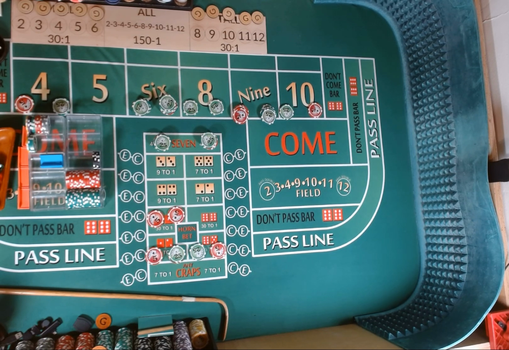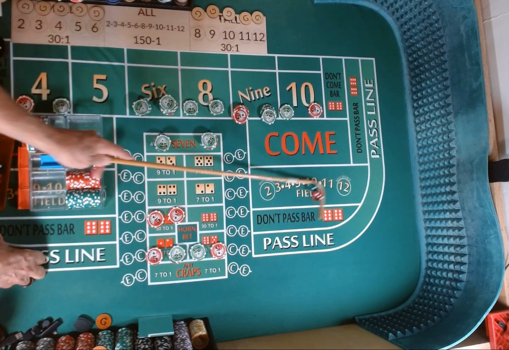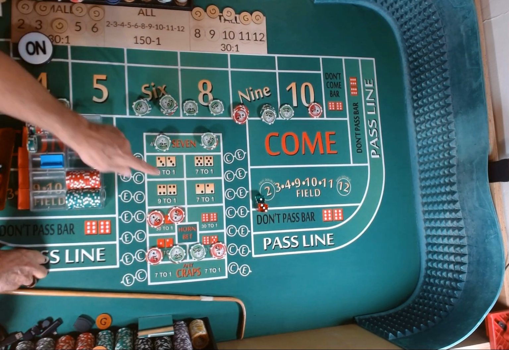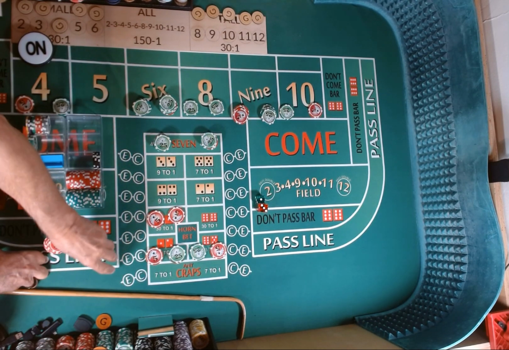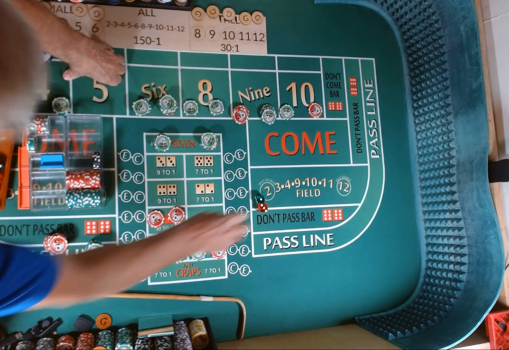Come out roll, dice are out. 3, 2, 3, 2. 1, 3, 4. 1, 3, 4 is our point. Green die is off axis. Red die on axis.